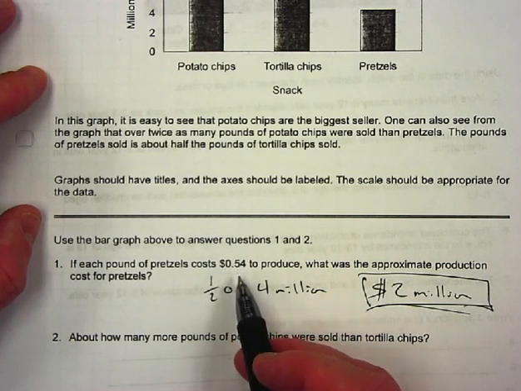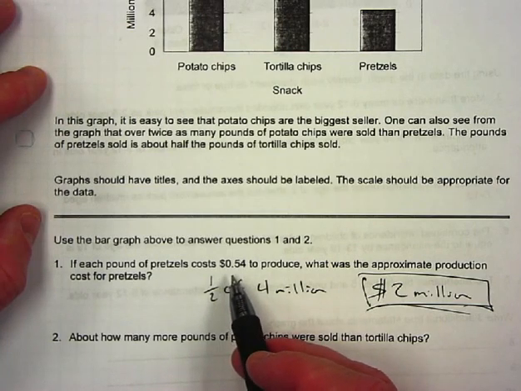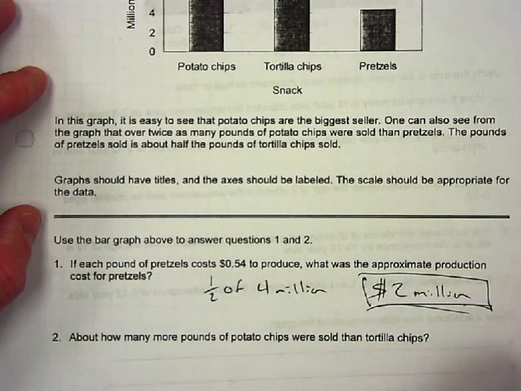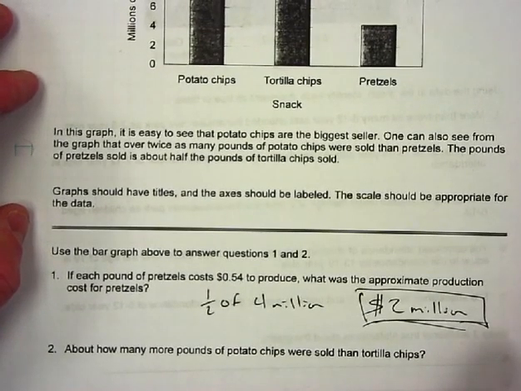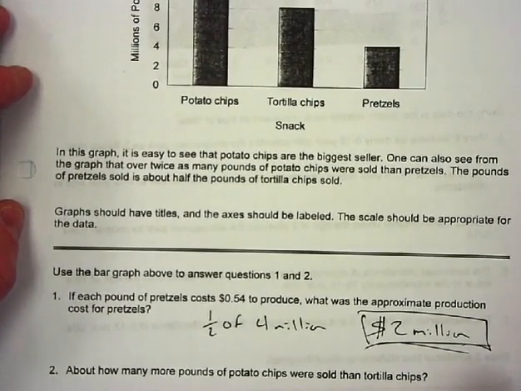If each pound of pretzels cost $1 to produce and we had 4 million pounds, it would be $4 million. But since it costs half that much, half a dollar, 1/2 of 4 million would be 2 million, so $2 million.